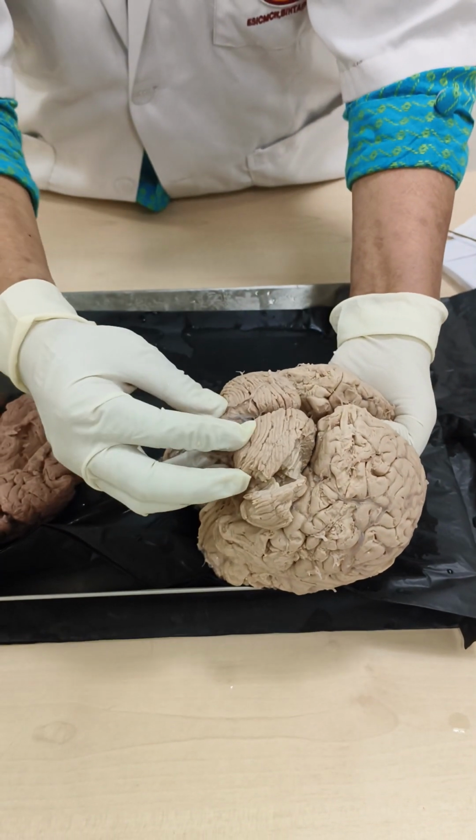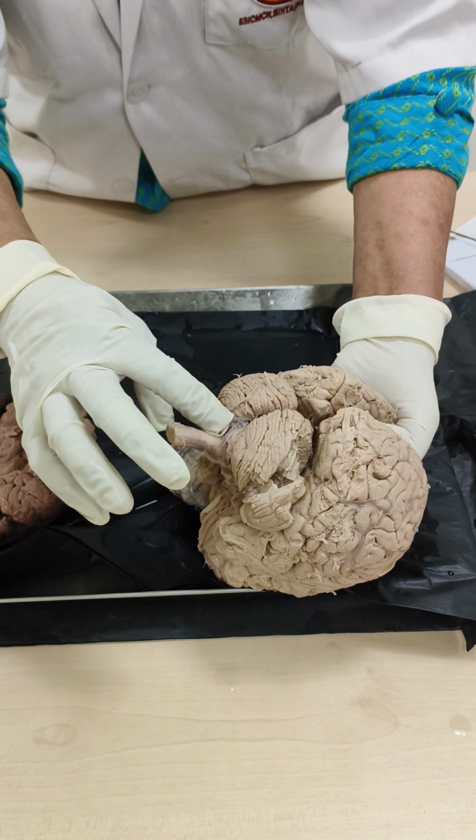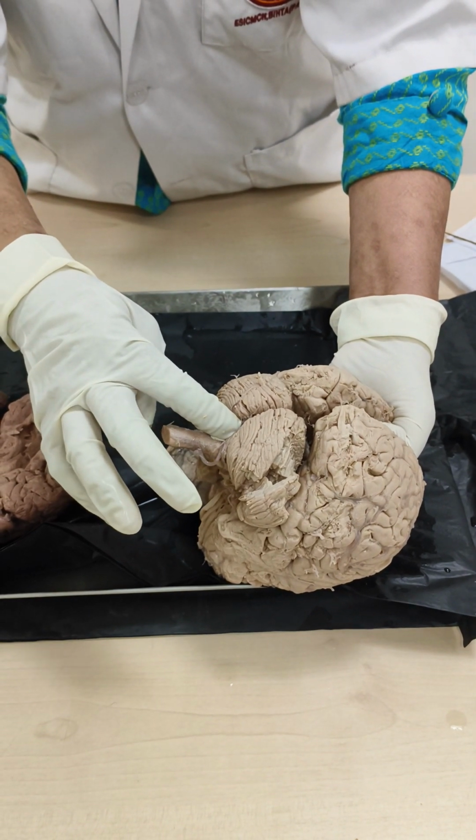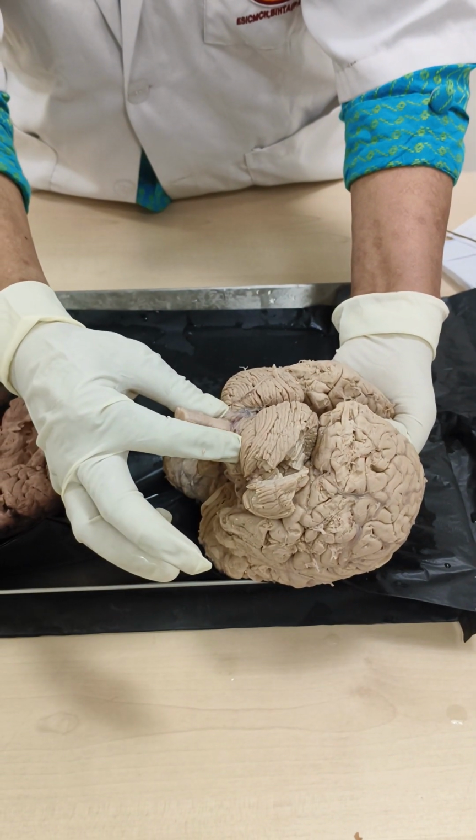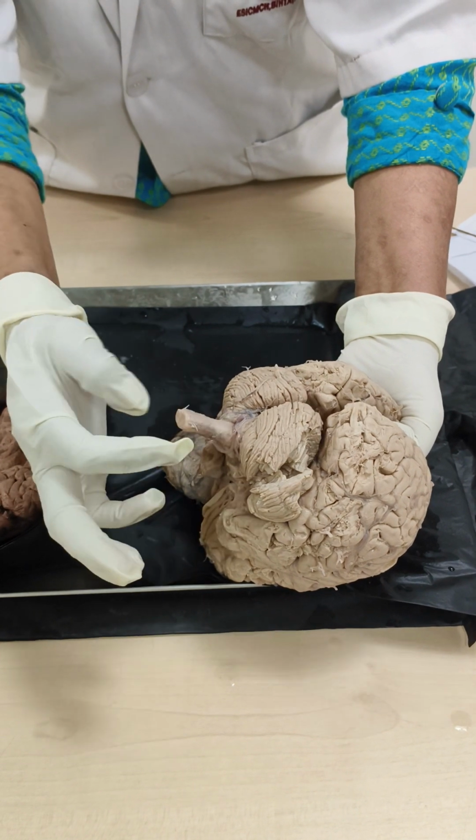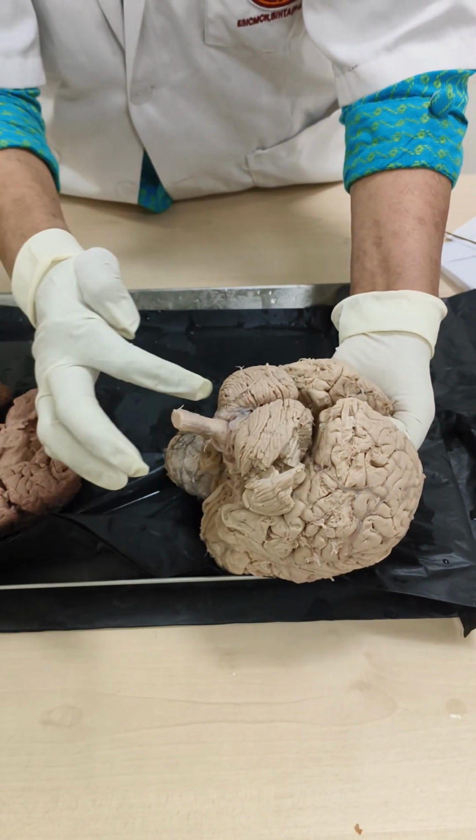And in the flocculonodular lobe, the middle part of the vermis is the nodule and part of the cerebellar cortex is the flocculus. These are the two flocculi, here one and this one, and this is the nodule.